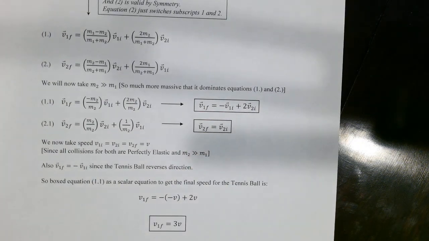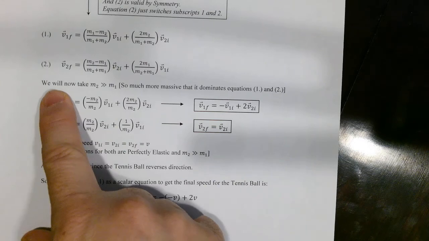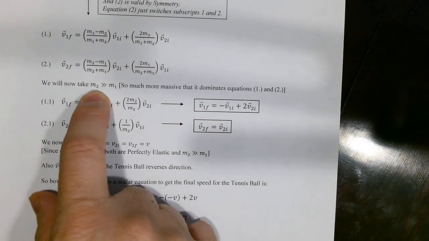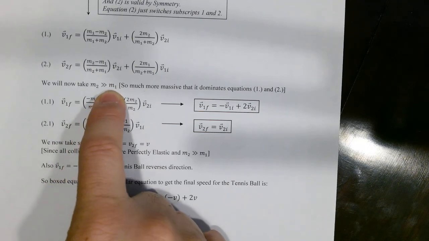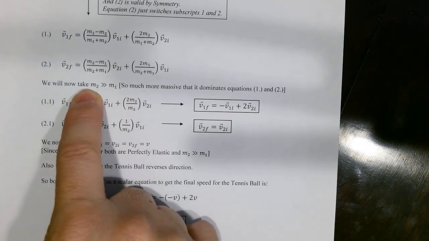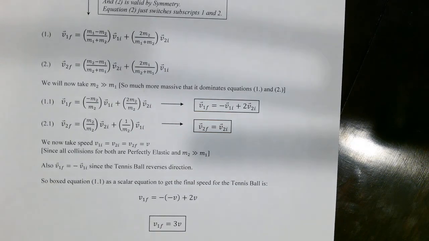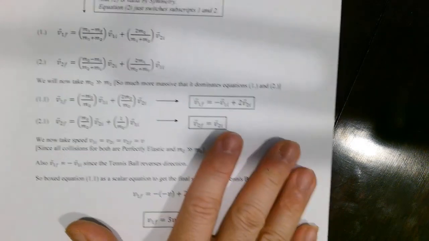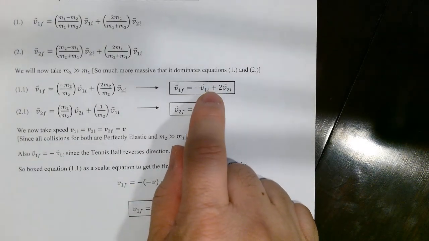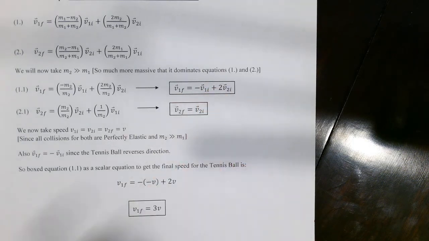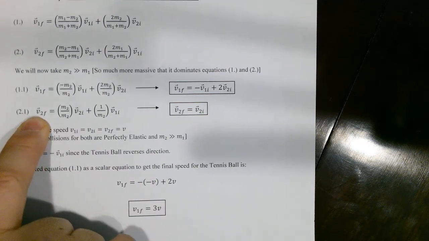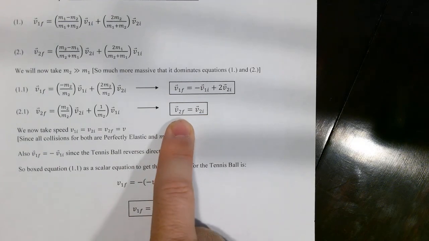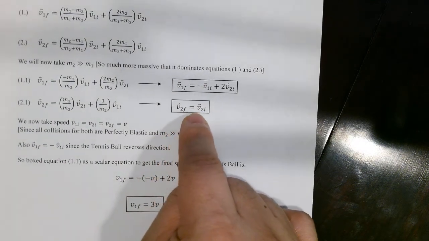But if you were to make M2 a lot bigger than M1, like a planet and maybe a spaceship, or basketball and tennis ball, you'll end up with this. And of course, V2 final is going to be the same as V2 initial, because it's going to come down and go back up the same way.